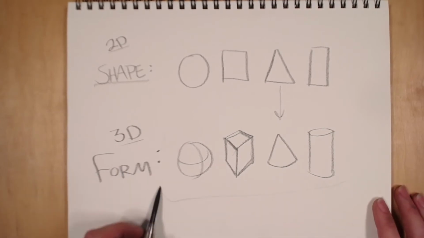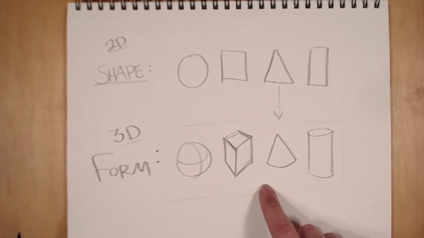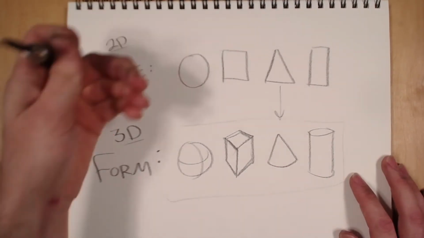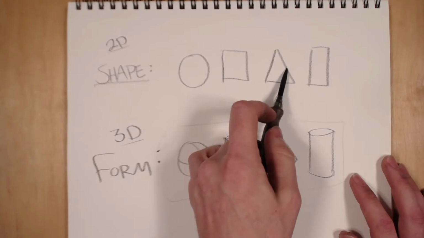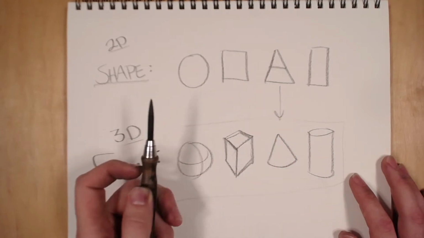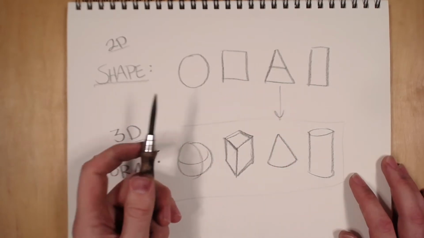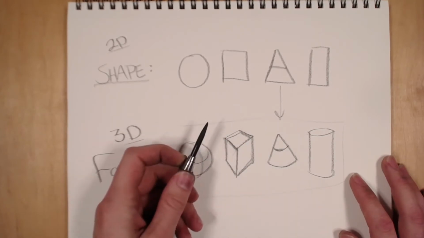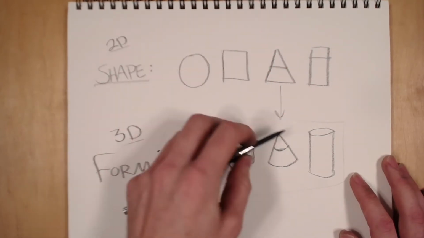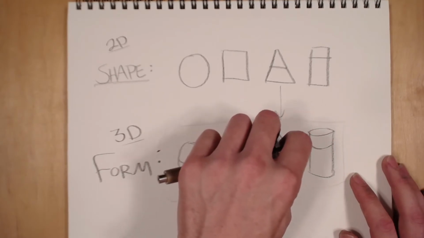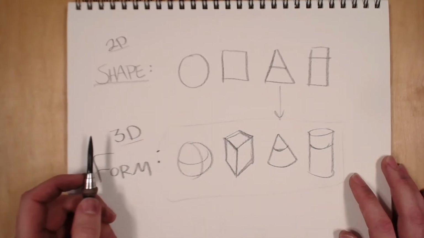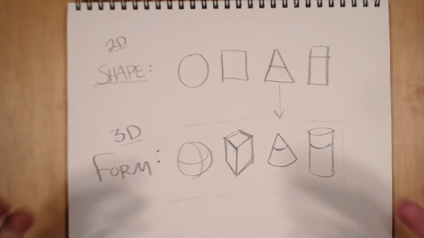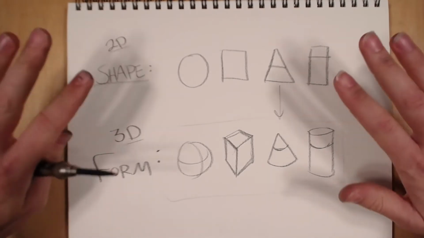You can see these forms, they have more three-dimensional space than the shapes. If I were to cross a line through this triangle, for instance, it would go flat like that. It's a flat shape. On the cone, it would do this. On the cylinder, a flat line curves like the cylinder does. So the thing to remember is that the forms are the things that take up three-dimensional space. The shapes are just the flat things.